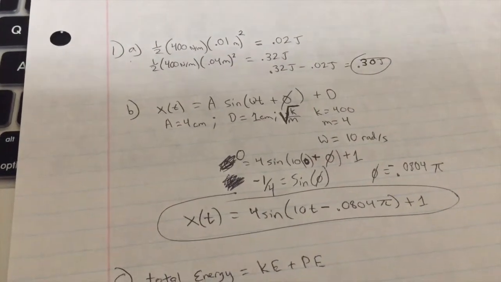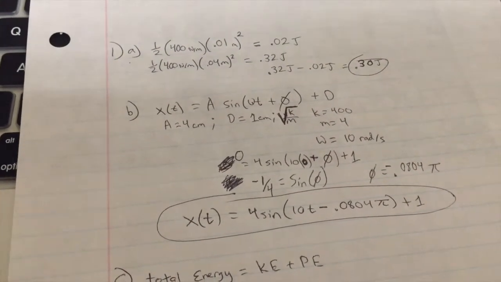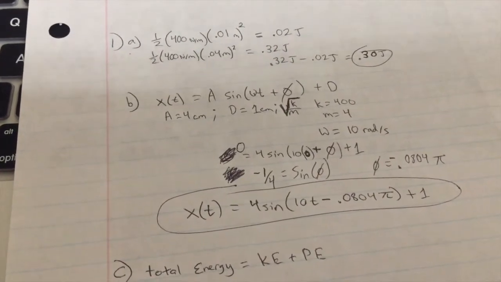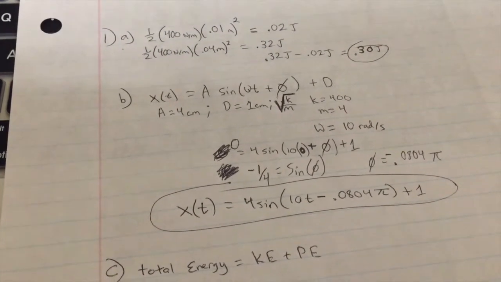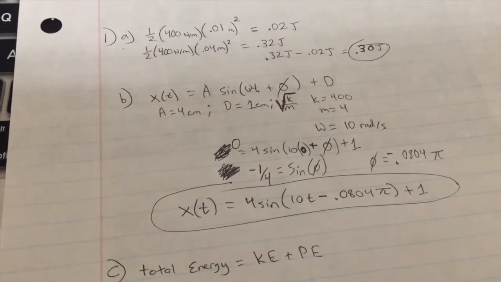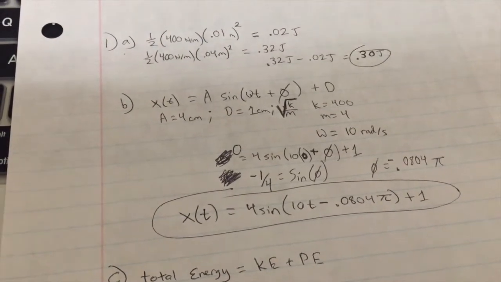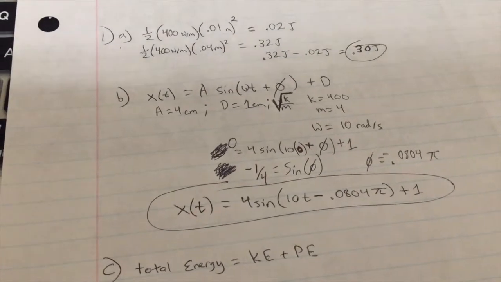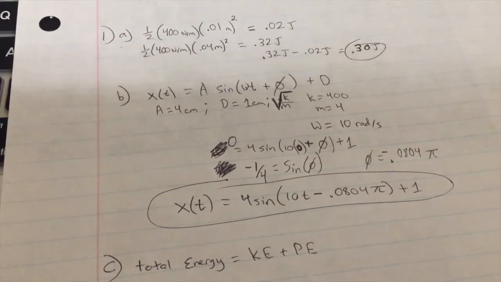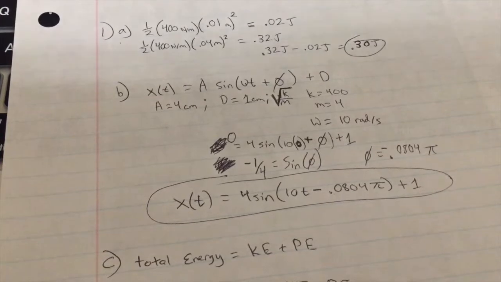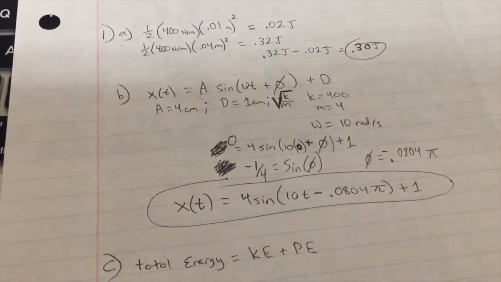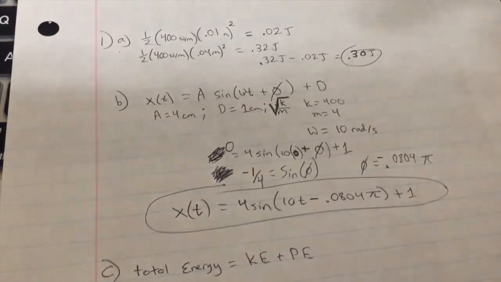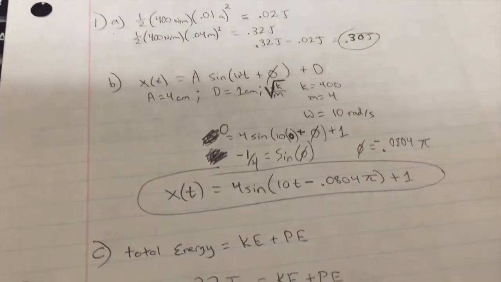So in order to find phi, we have to plug in all the known values at t equals 0, and at t equals 0 the position is 0. So once we solve, we will get phi equals negative 0.0804 pi, and so we plug everything into the general wave function and we get that.